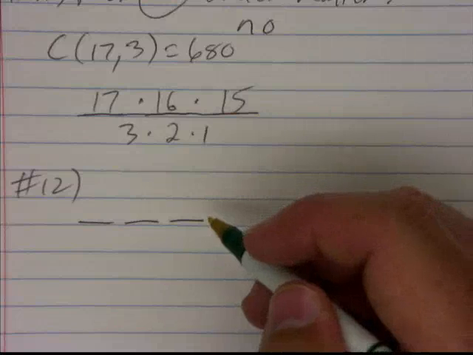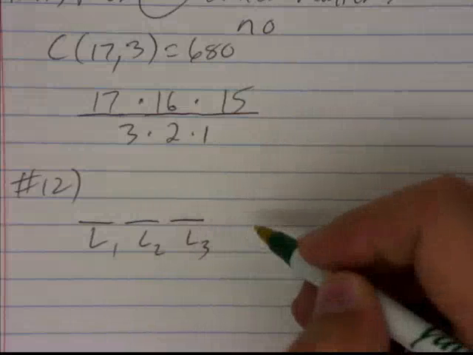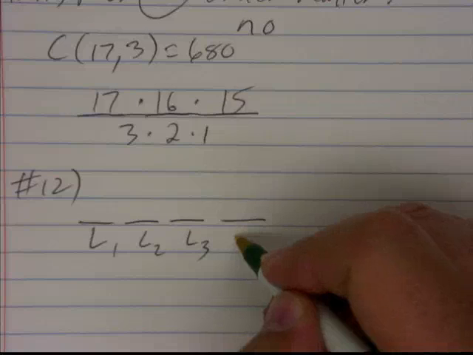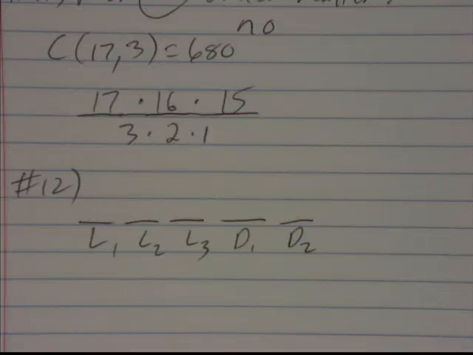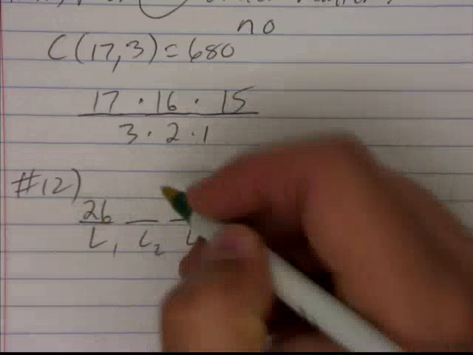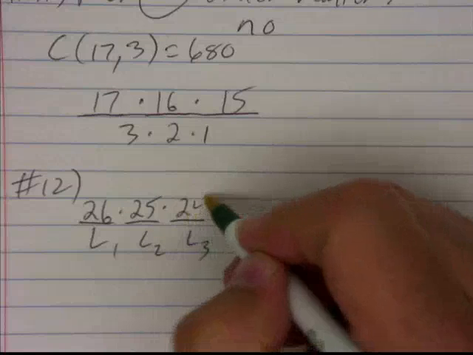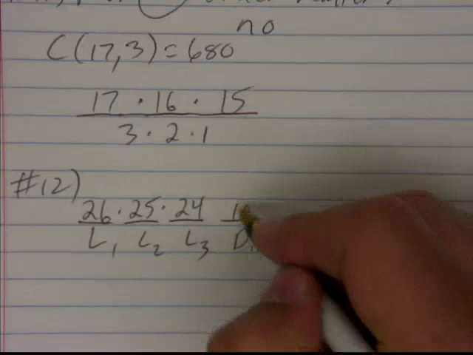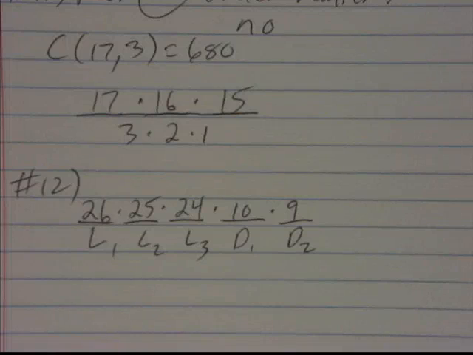And what we're doing is letters, 3 different letters, followed by 2 different digits. And the key there is that they are different letters of the alphabet. So there are 26 letters that could go in the first slot, but in order for it to be different, there's only 25 that could go in the second, only 24 that could go in the third. Similarly, with the digits, there are 10 digits that could go first, and then there are only 9 digits that could go second, because we are making sure that they're different.